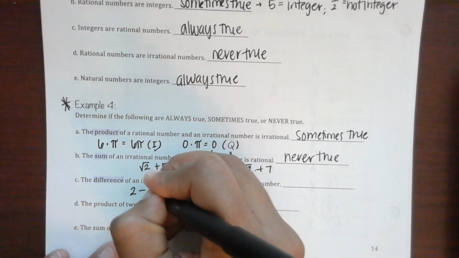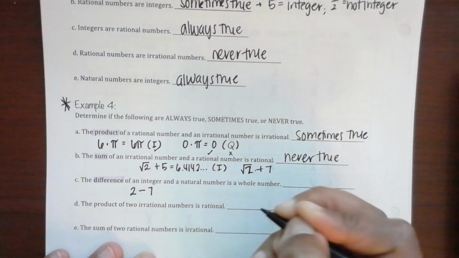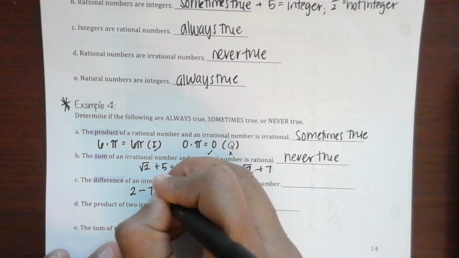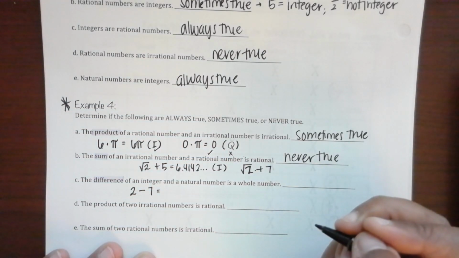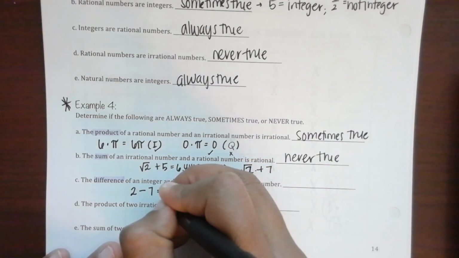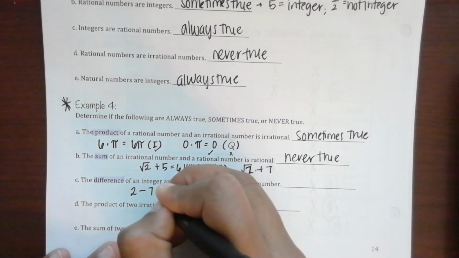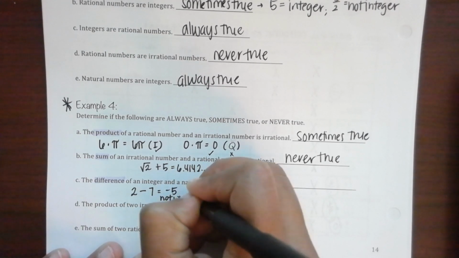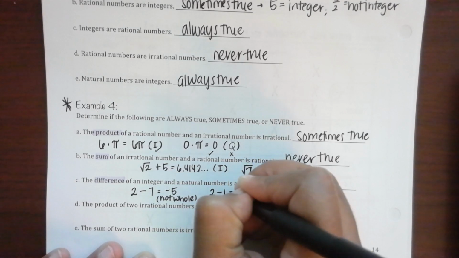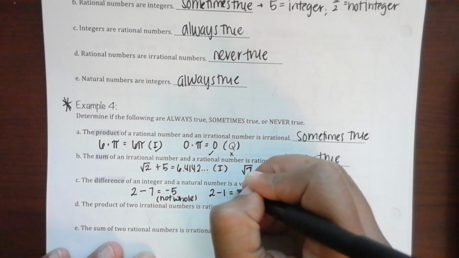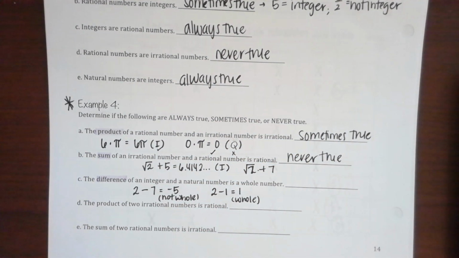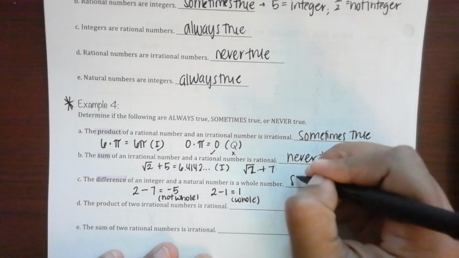So give me a number. 7, 1, that works. I'll use 1 for the next example, right? So what's 2 minus 7? Is negative 5 a whole number? So that's not whole. So you just gave me an example where it does not work. But there's 2 minus 1, correct? Which gets you 1. Isn't 1 a whole number? So is this sometimes, always, or never true? Sometimes. Because you just gave me the proof.